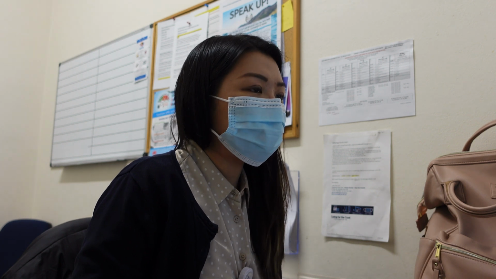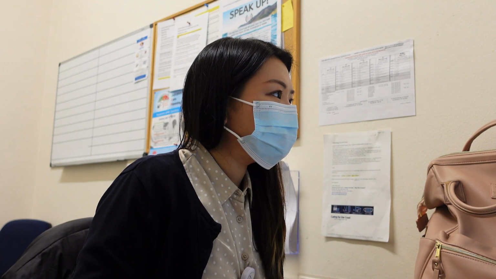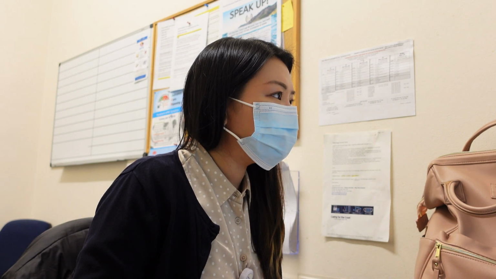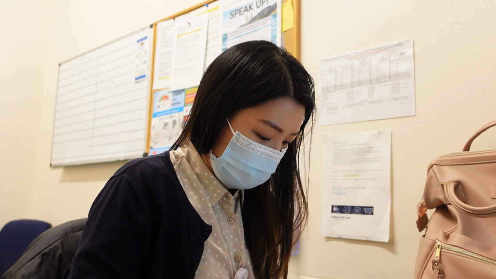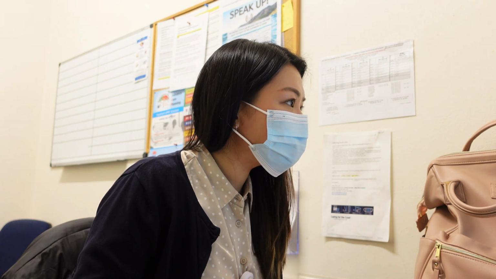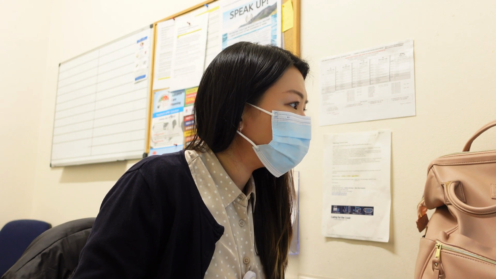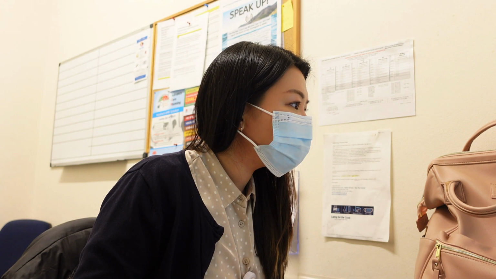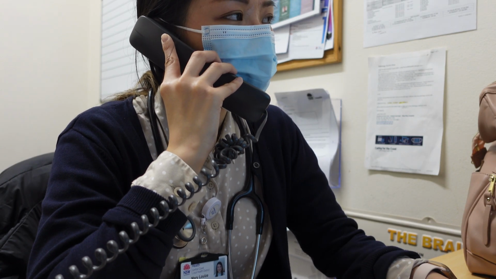I check each patient's chart in the EMR for updates by checking their observation chart and recent progress notes to get an idea of which patients need to be seen first, such as those who were unstable overnight or had any issues. It's also good to ask the nurses if they have anything to hand over regarding the patients. It's also best to do consults early in the day as much as possible.